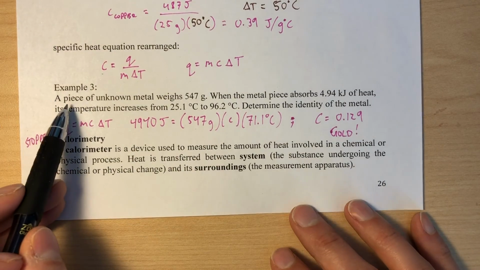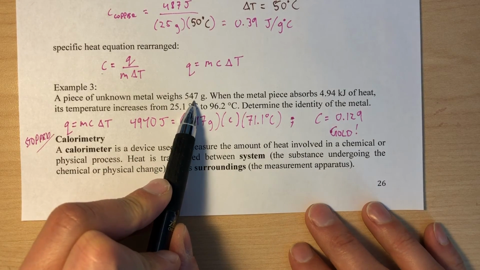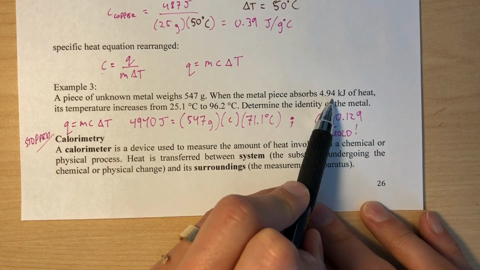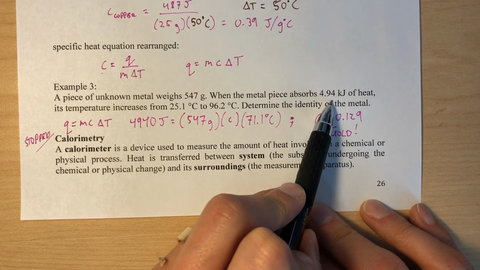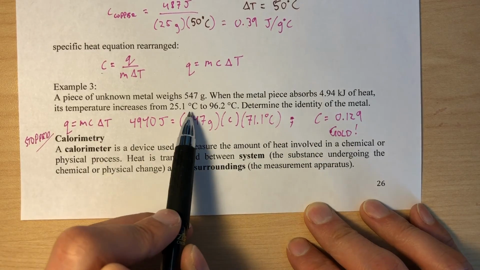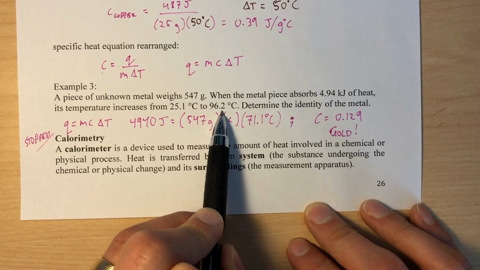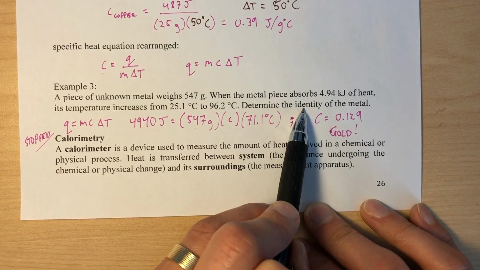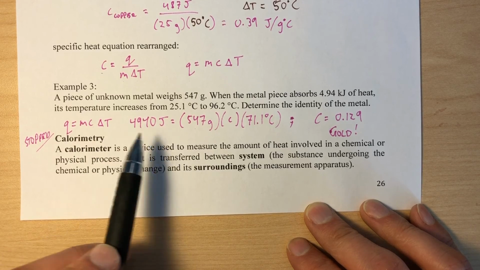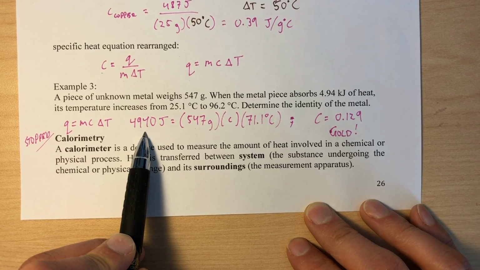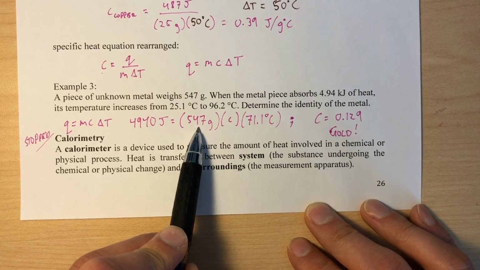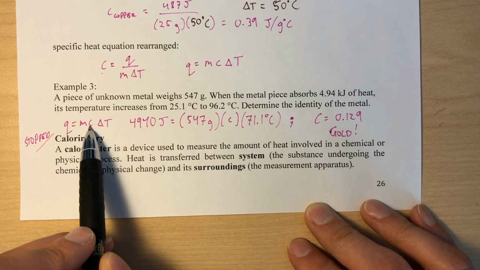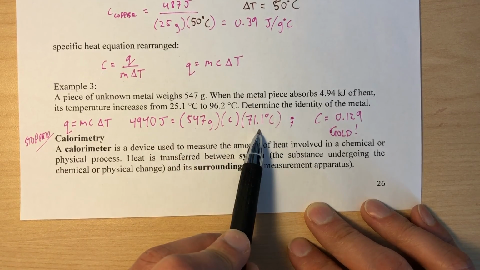In this next example, we can take an unknown metal that weighs a certain amount, 547 grams, and we can determine through experiments that it requires 4.94 kilojoules of heat to increase its temperature from 25.1 degrees to 96.2. And we can identify the metal. So Q is equal to MC delta T. Q given to us is 4,940 joules, which we just converted from kilojoules here. And that's equal to 547 grams mass times our specific heat C times our delta T, which is the difference of temperature, and that's 71.1 degrees Celsius.